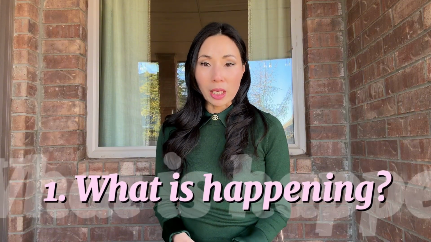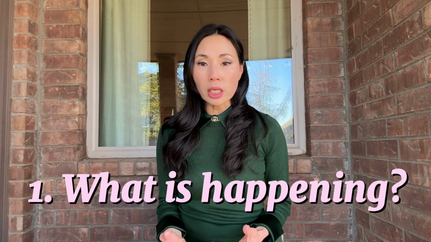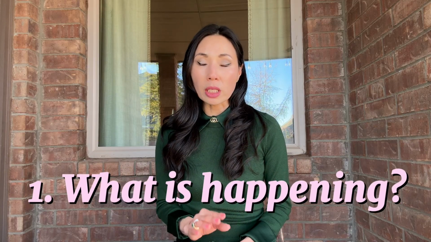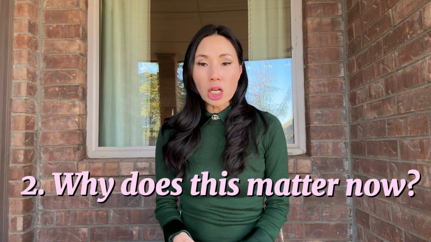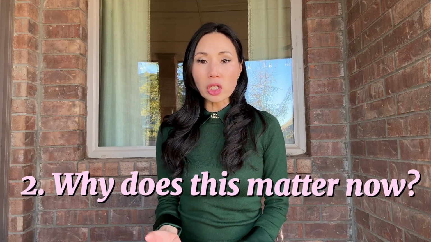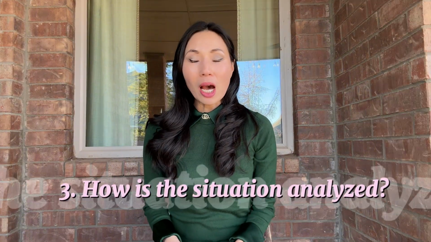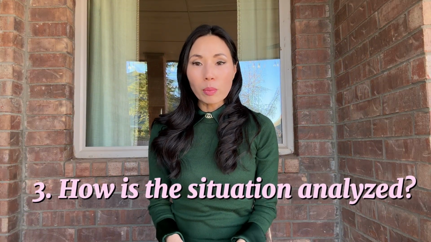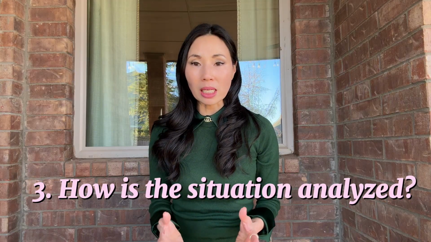First, what is happening? State the situation clearly and specifically, identifying the organization or system involved and including scale if it matters. Second, why does this matter now? Explain the stakes in concrete terms, whether they involve cost, safety, compliance, efficiency, risk exposure, or strategic goals. Third, how is the situation analyzed? Provide a high-level description of the information used so that credibility is established without unnecessary detail.